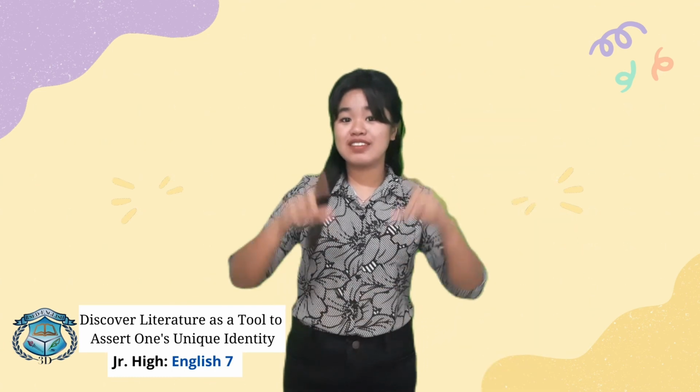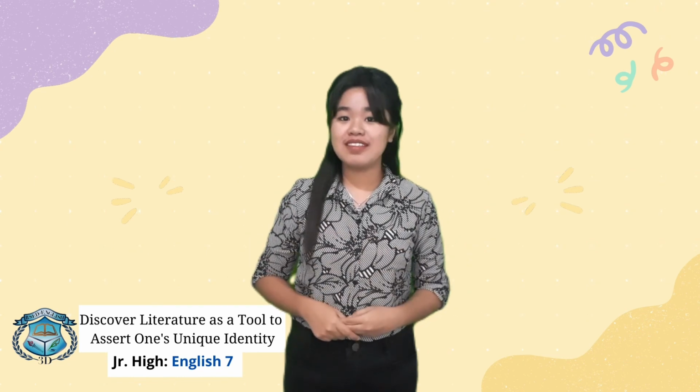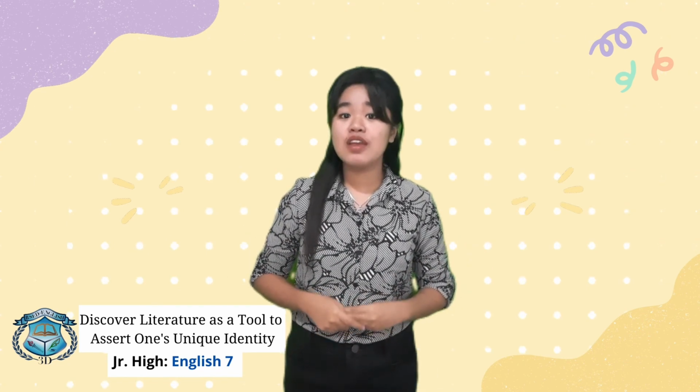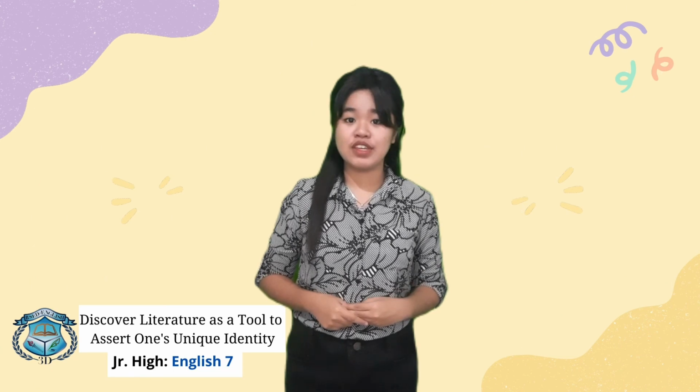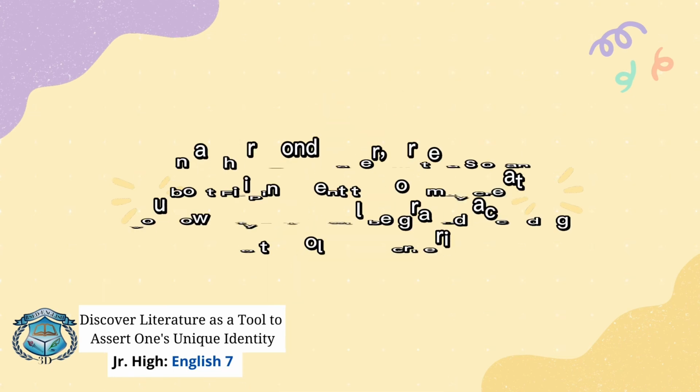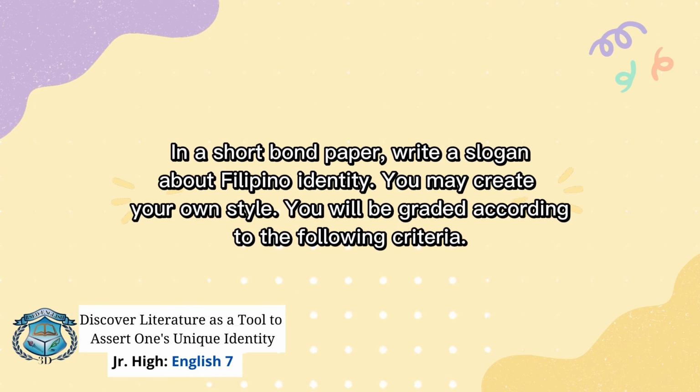Please prepare to take a screenshot of this task and make sure to be guided with the rubrics for evaluating your work. In a short bond paper, write a slogan about Filipino identity. You may create your own style. You will be graded according to the following criteria.